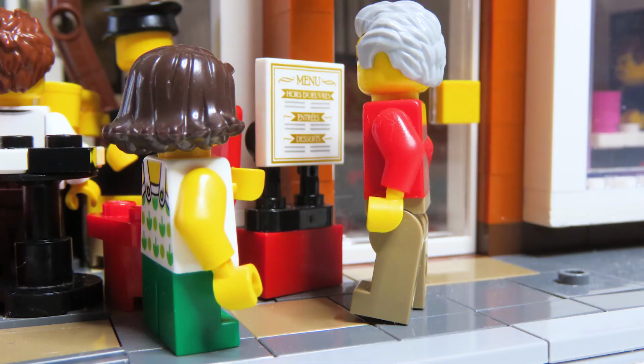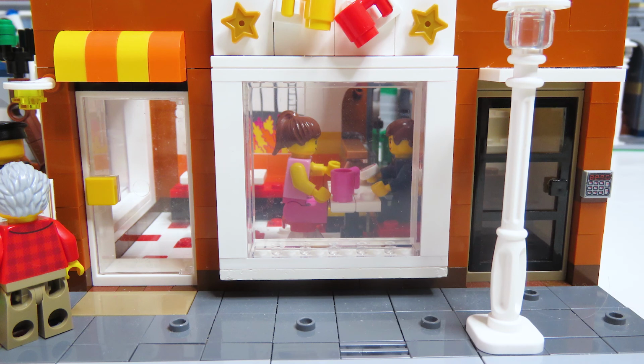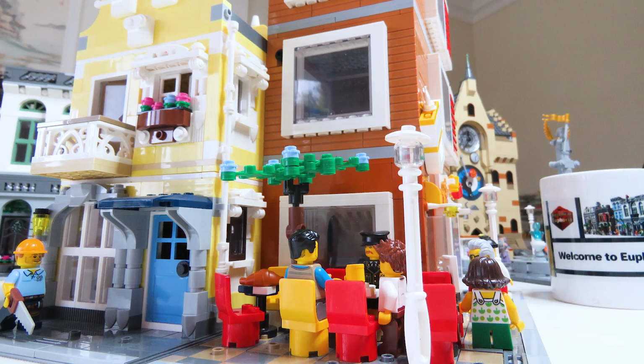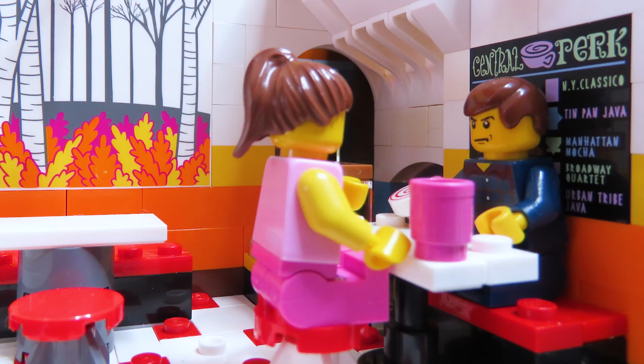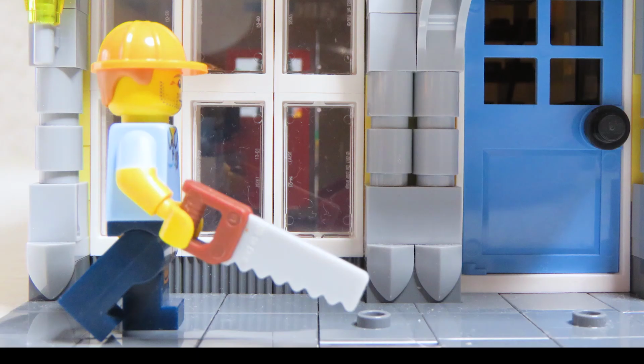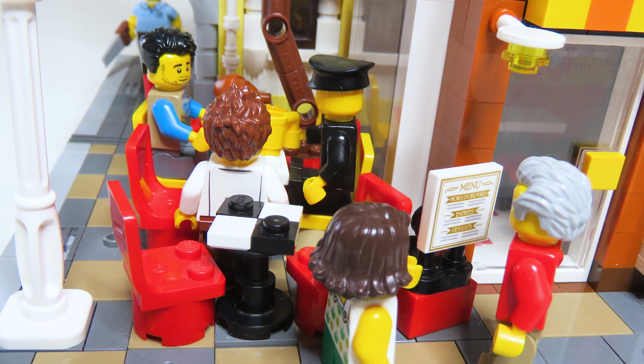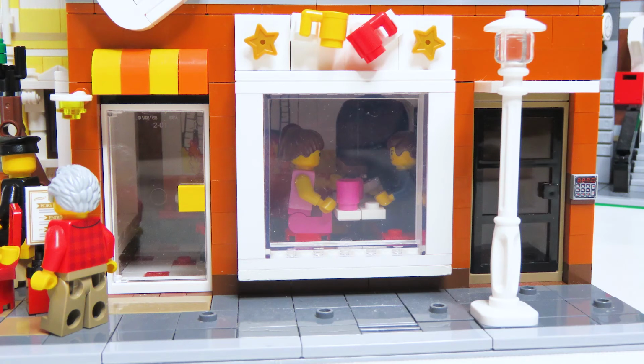There's a menu sign by the entrance to the cafe and next to the outside seating area. Of course, I added the obligatory lamp posts. There are 2 on this MOC because it's a corner modular building. And I've added a few minifigs to bring the building to life, although of course these are always changeable. So that's about it for the design and build of this MOC.